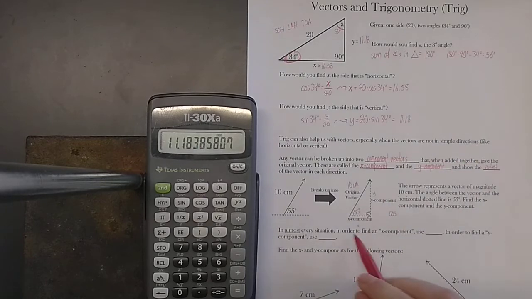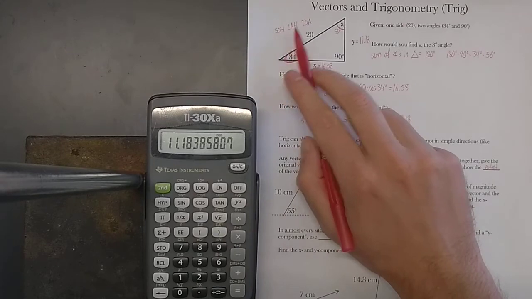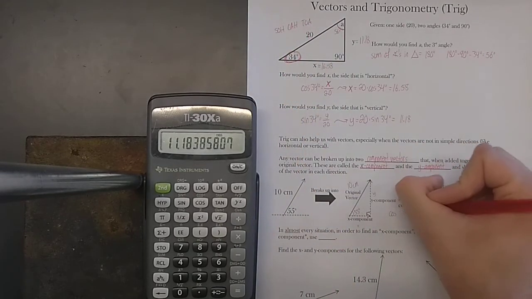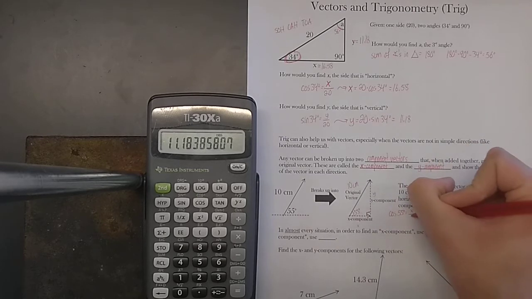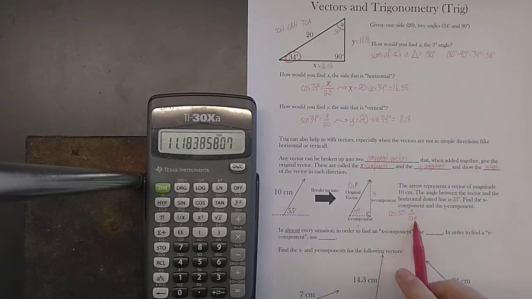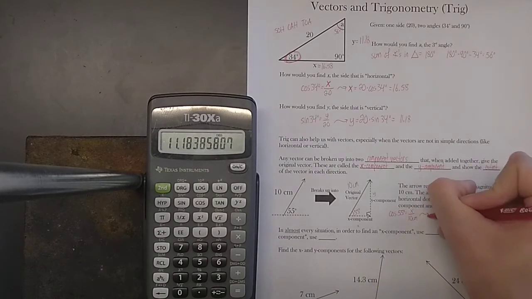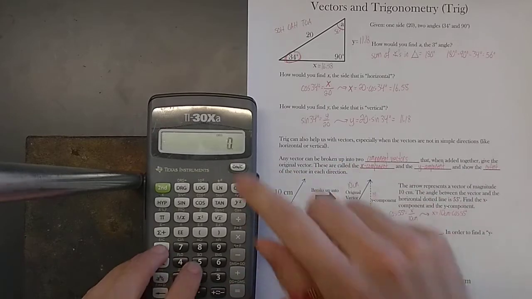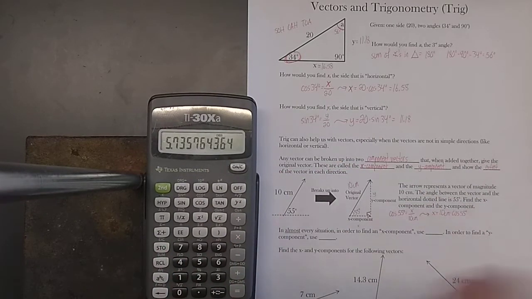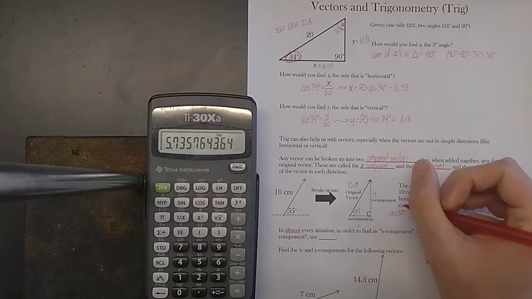The cosine, if I'm trying to find the x, that's the adjacent side, and I know the hypotenuse, so I use CAH, cosine adjacent hypotenuse. So cosine of 55 degrees equals x, the adjacent side, over 10 centimeters. Please make sure to put units on the 10 centimeters, and you do need this degree symbol as well. This can be rewritten as x equals 10 centimeters times the cosine of 55 degrees. And it works out to 5.74 centimeters.